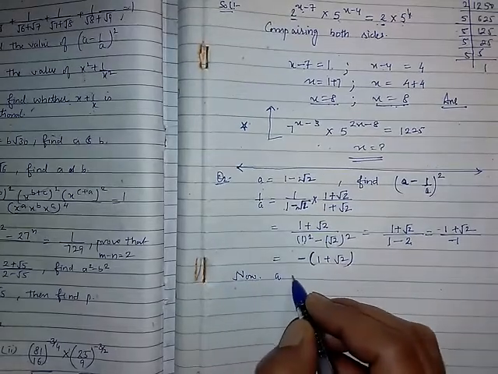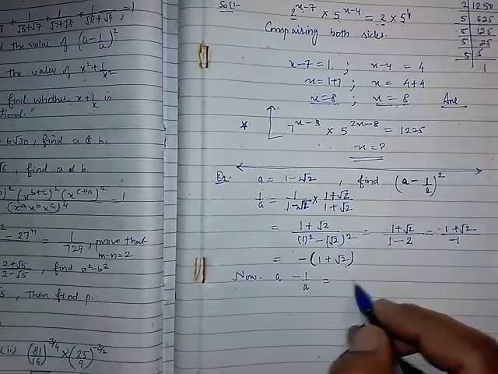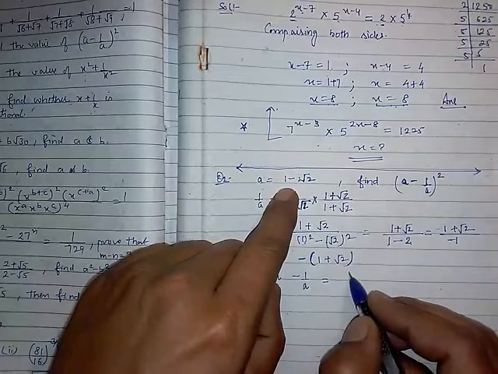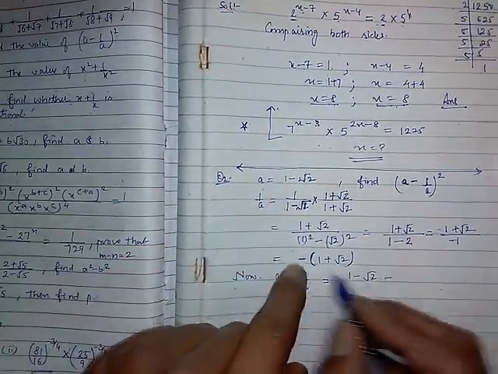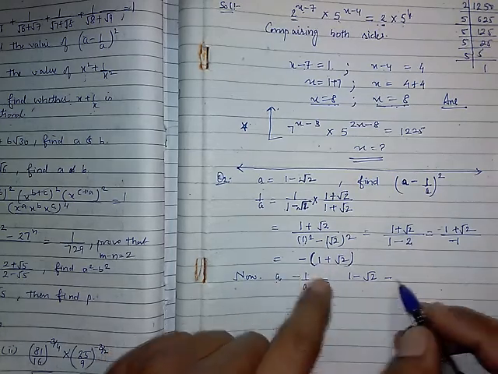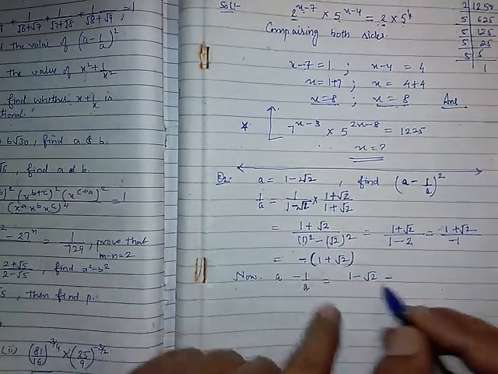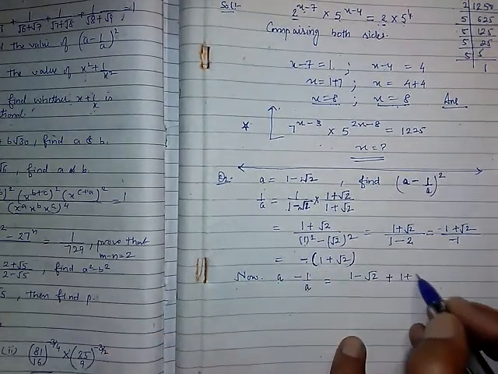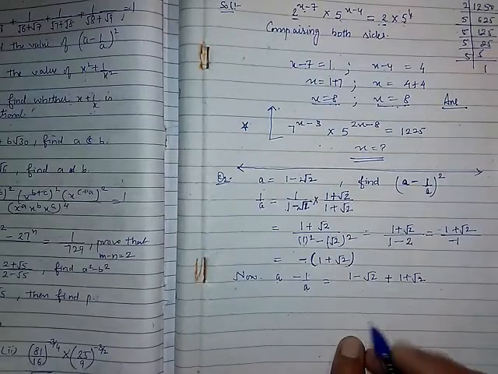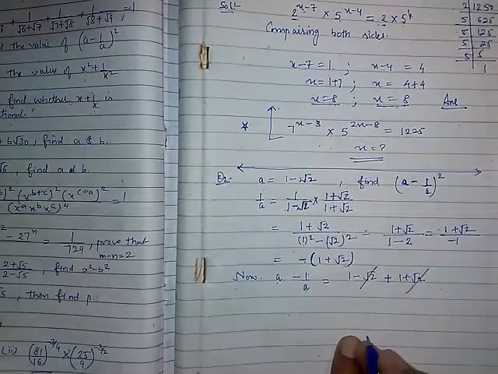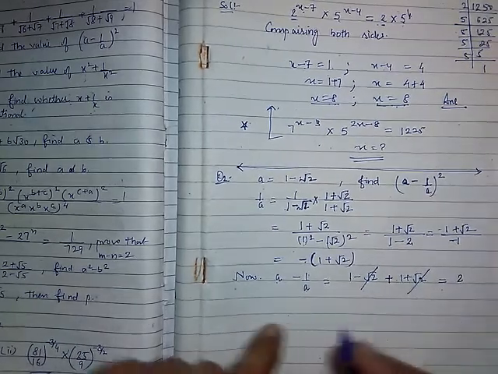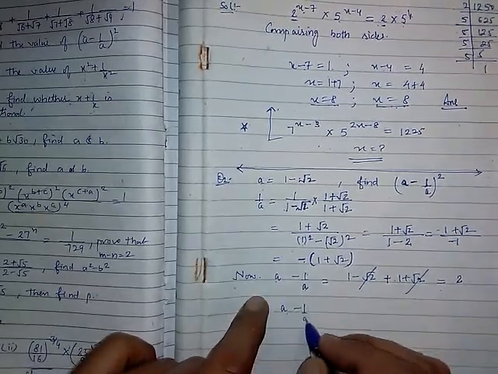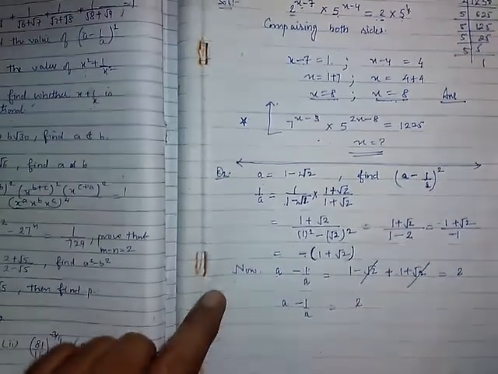Now what you need to do is find out the value of a minus 1 upon a. What is the value of a? That is 1 minus root 2, minus 1 upon a. What is the value of 1 upon a? This one. So minus minus will be plus, 1 plus root 2. Okay, now see how much you are getting. Opposite signs will cancel out, the same term 1 plus 1 will give you 2. So ultimately what you are getting here is 2.